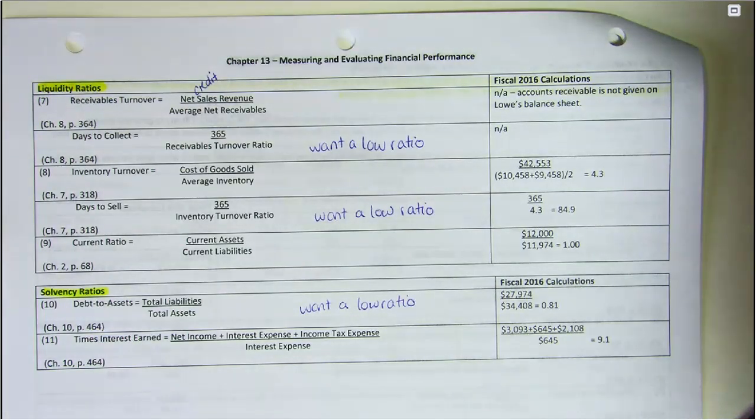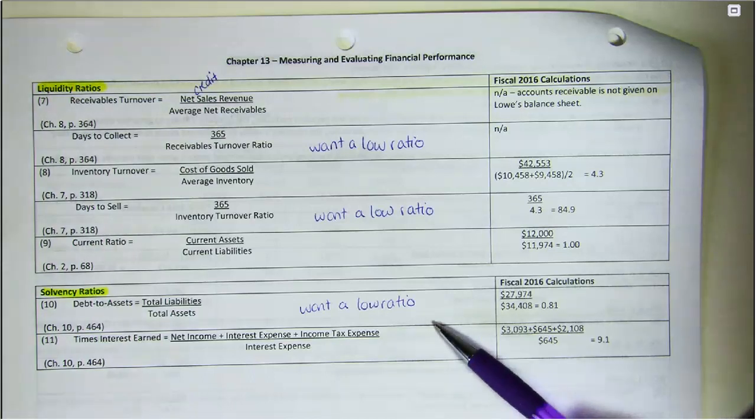In our debt to assets ratio, this indicates the proportion of total assets that the creditors finance. Creditors must be paid regardless of how difficult a year the company may have had. The higher this ratio, the riskier is the company's financing strategy. So we want a lower ratio on this one.